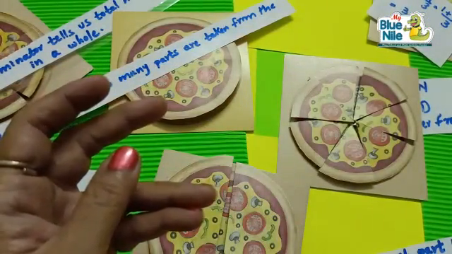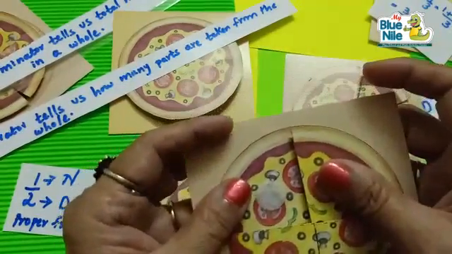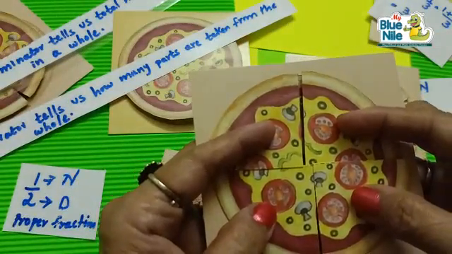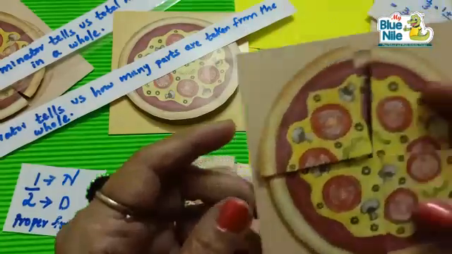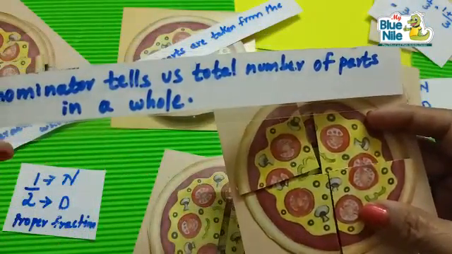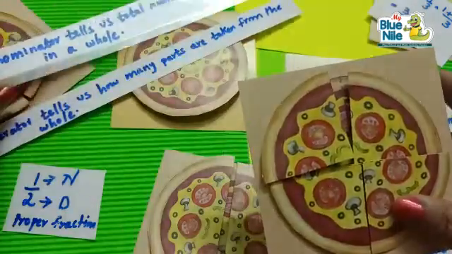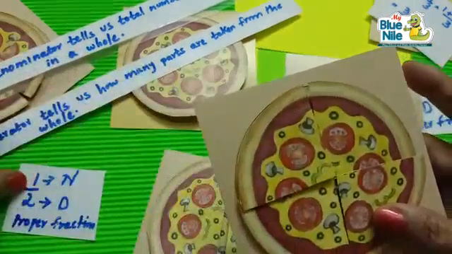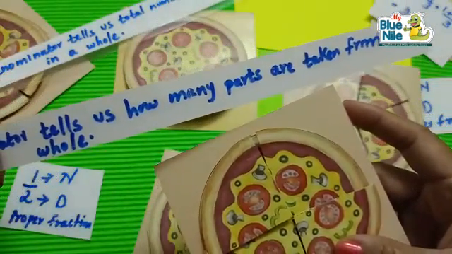Same pizza now divided into 4 parts. Can you see this? 1 plus 1 plus 1 plus 1. So the whole pizza is divided into 4 parts. So what is the 4 here? It will be written in the denominator, and denominator tells us the total number of parts in a whole. So how many parts are there here in the whole? 4 parts. Okay, and each part is 1 upon 4. So 1 is your numerator, and numerator tells us how many parts are taken from the whole.